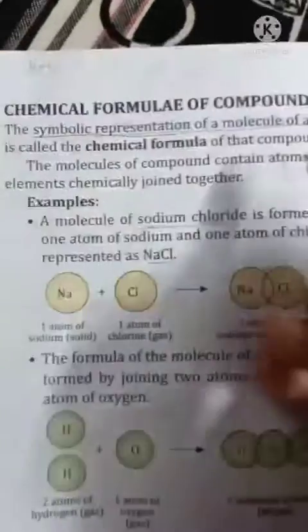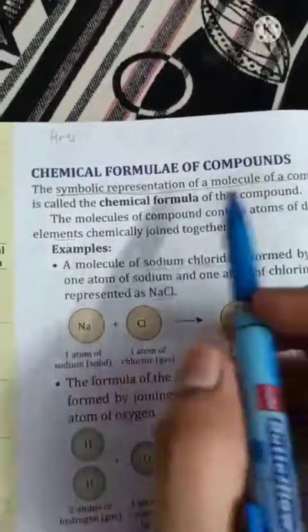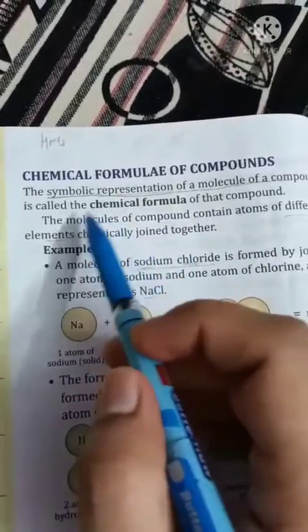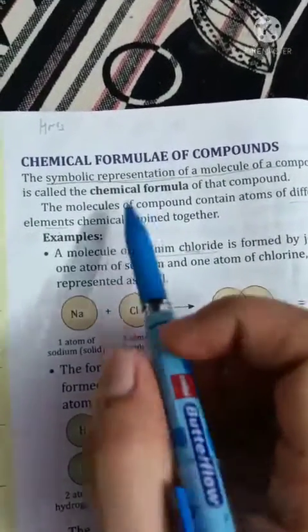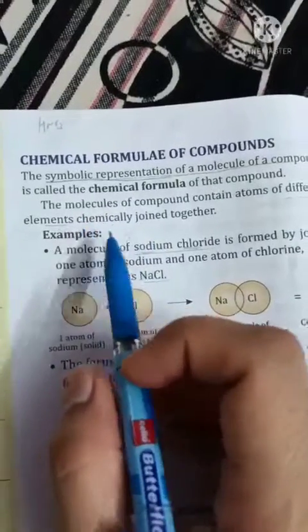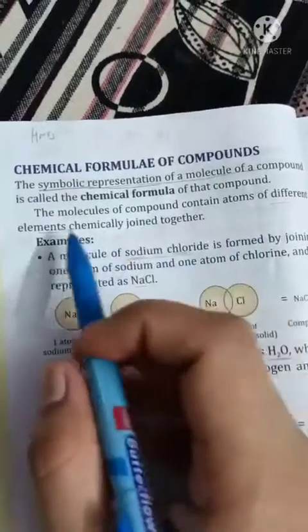Next topic is chemical formulae of compounds. The chemical formula of a compound is the symbolic representation of a molecule of the compound. Now, a molecule of a compound contains atoms of different elements.